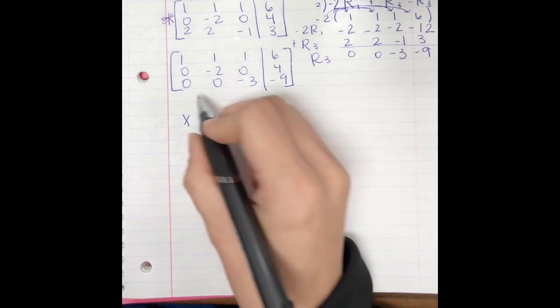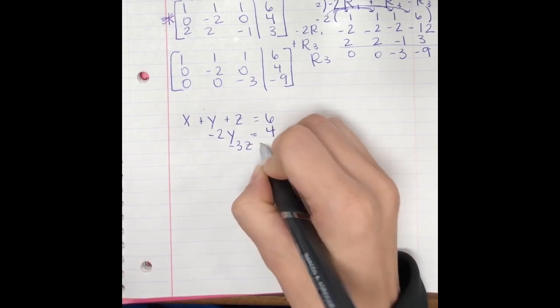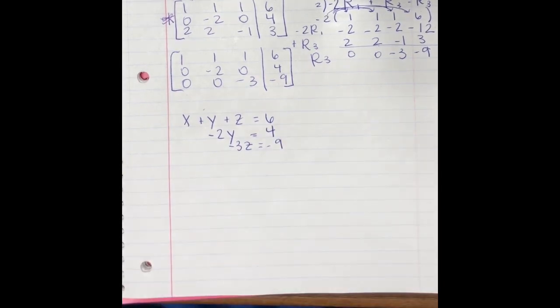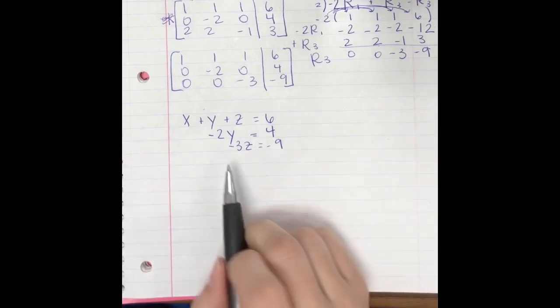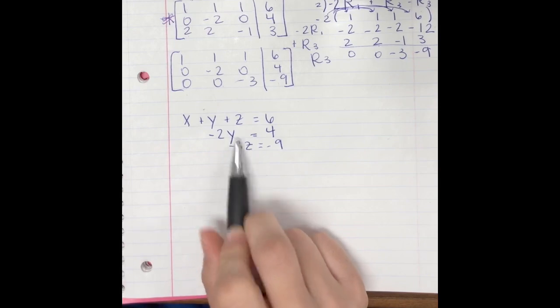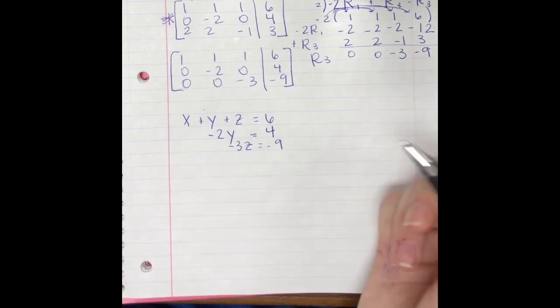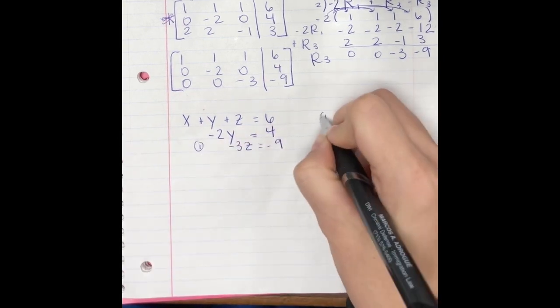And then on the bottom, no x's, no y's, I have 3 z's, and it equals a -9. Okay, so here are my equations. If you notice, both of these equations only have one variable, so you could start with either one. Since we've been starting on the bottom one, we'll just keep doing that as our first step.